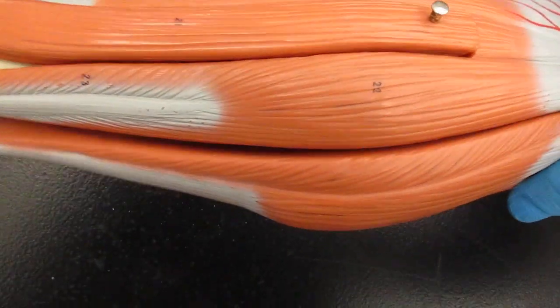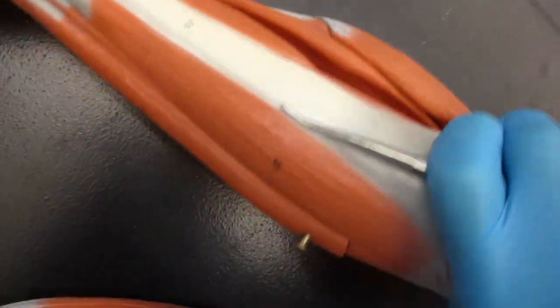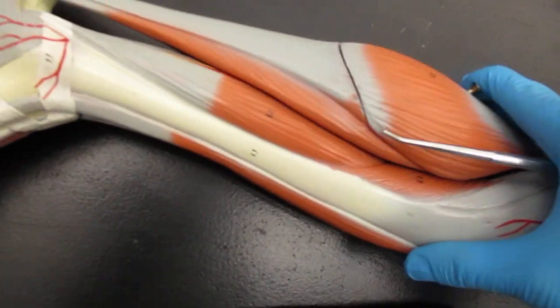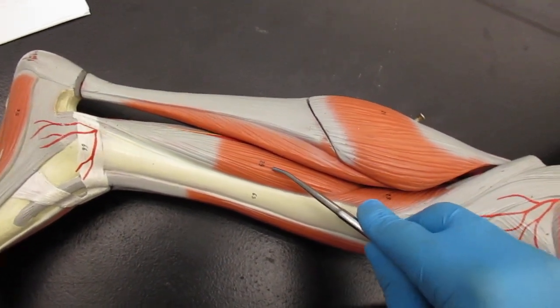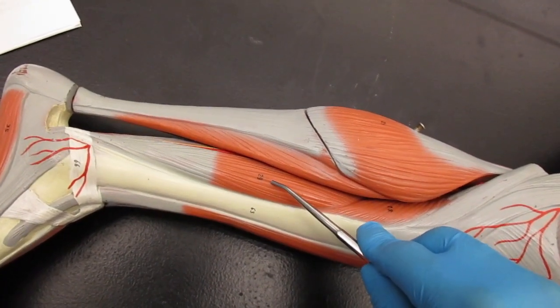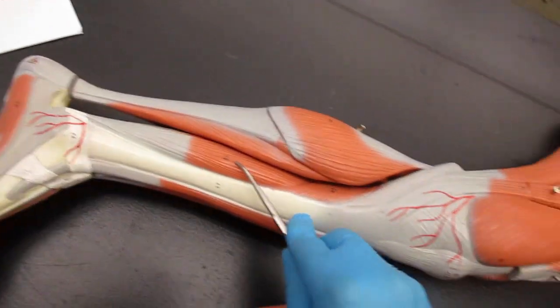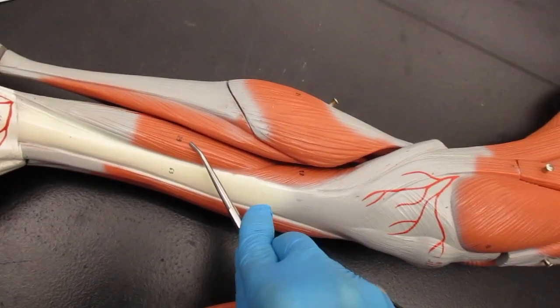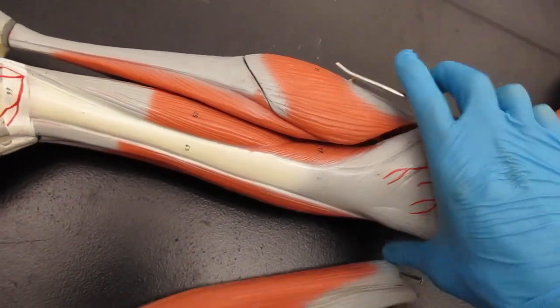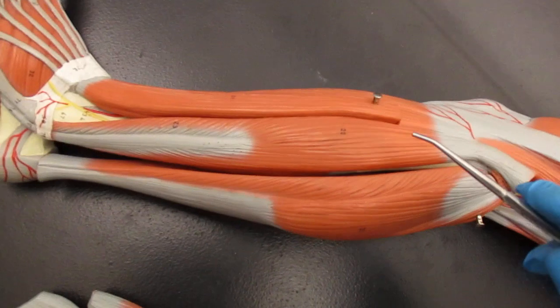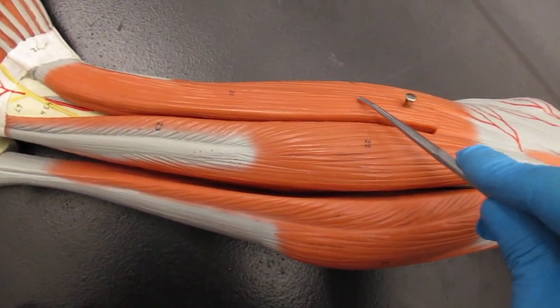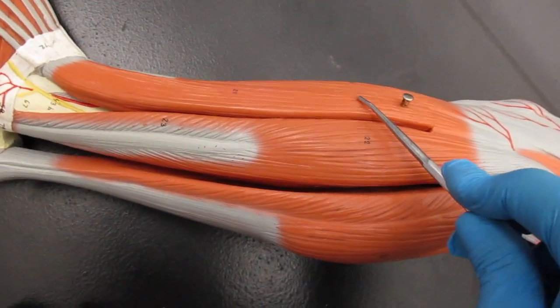Now, on the opposite side, on the medial side, this would be the flexor digitorum longus. So on the medial side, you have your flexor digitorum longus. On the lateral side, you have the extensor digitorum longus.